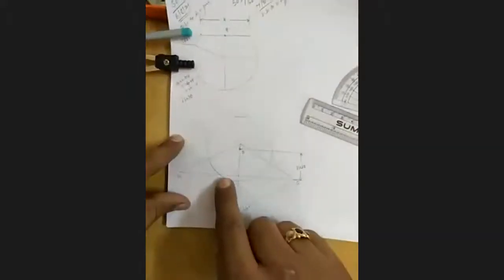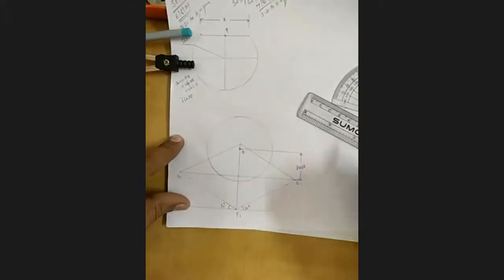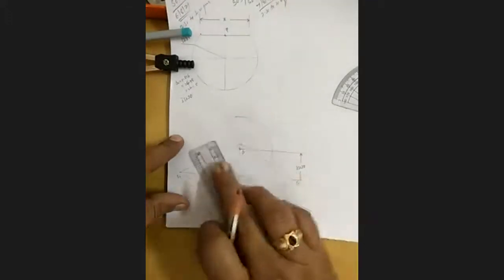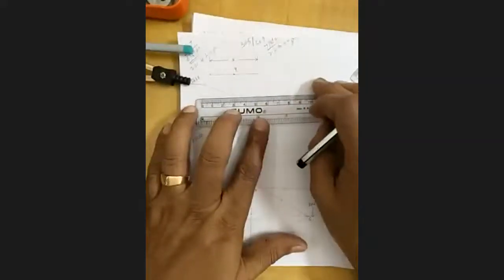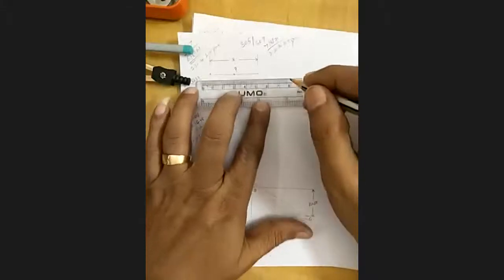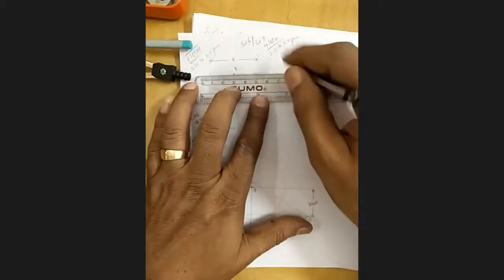Draw the circle. See, O as a center, draw the circle. Okay. This is coming below. Yes, obviously it will come because the origin is 24.5 only. Now, from here, how much was told? 20. This figure is 20. In orthographic, it is 20.